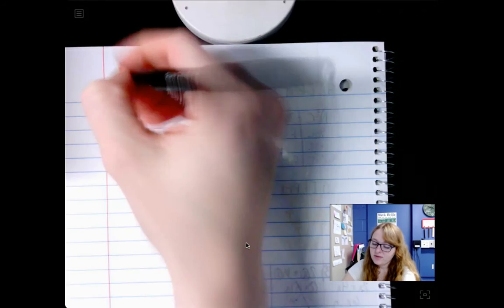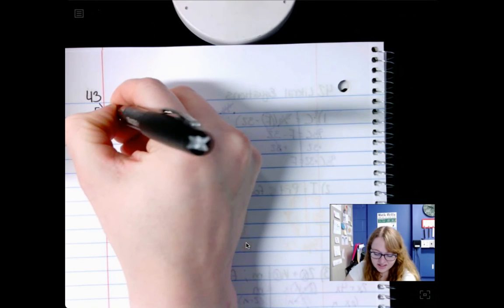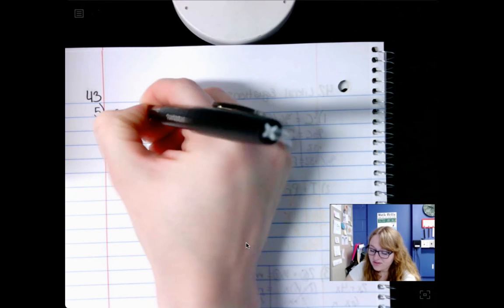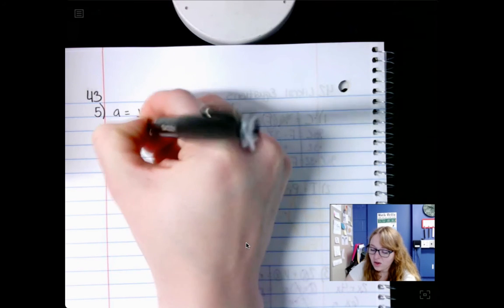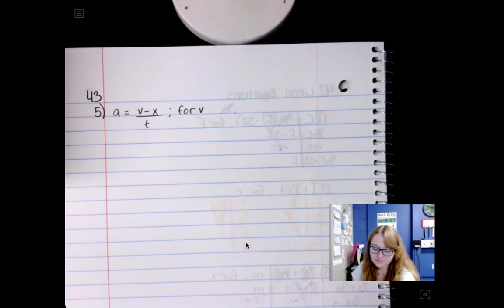Number 5. We have something a lot easier. A equals V minus X all over T, and we are solving for V.